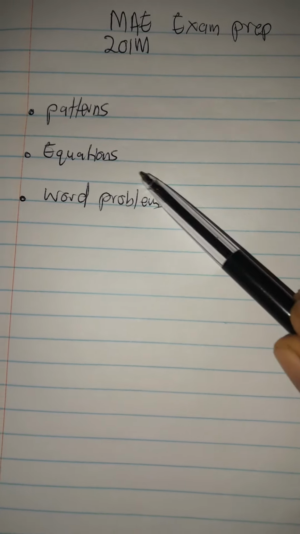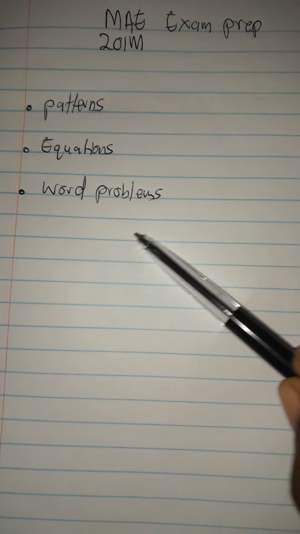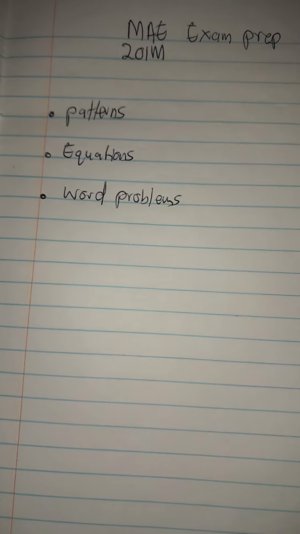Okay, so this is the thing, guys. Here, you should note what the exam will be about. The exam will be about patterns and equations and word problems. These are the areas that you need to work on. The areas that have a lot of marks are these two: patterns and equations. So that means you should put more effort here, right? I'm not saying that you shouldn't put effort on word problems. You should, but look at the areas that have most marks and perfect them.